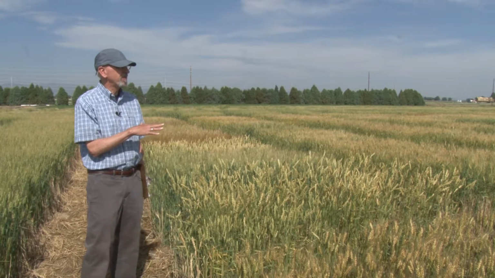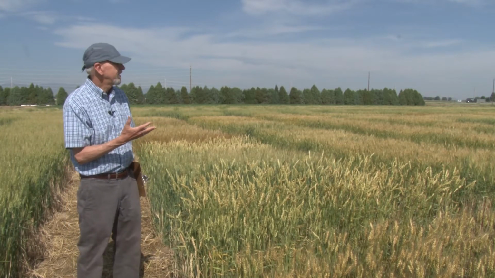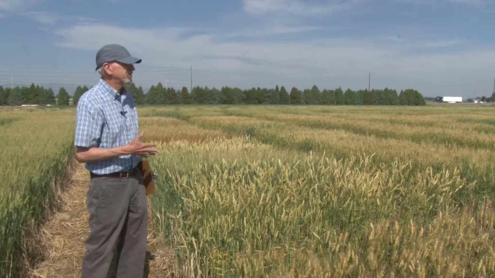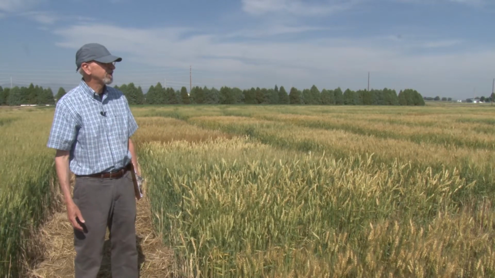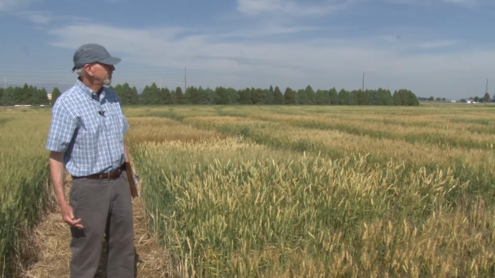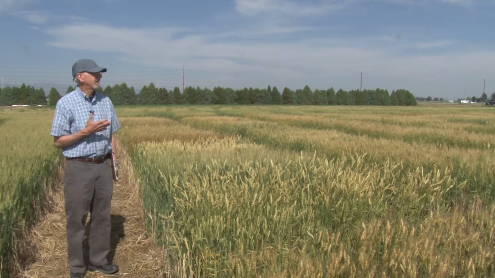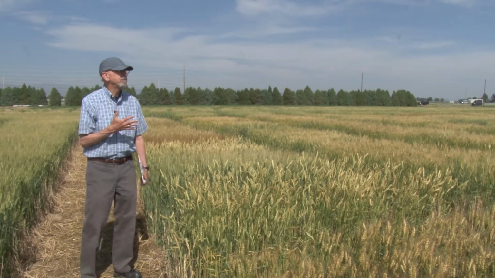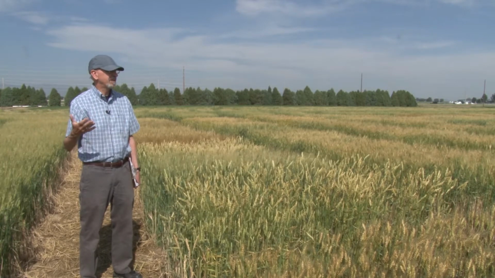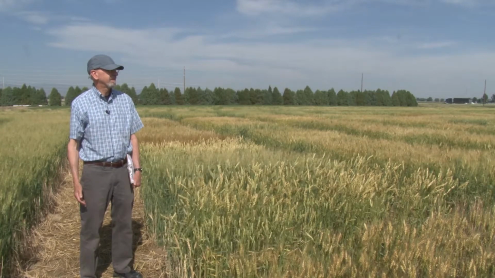You can tell some of them have already turned yellow and brownish, and some are still green and photosynthesizing. So that kind of diversity is good. That's what we're looking for, to be able to find some that have got traits that can help us out for adaptation to the Great Plains.